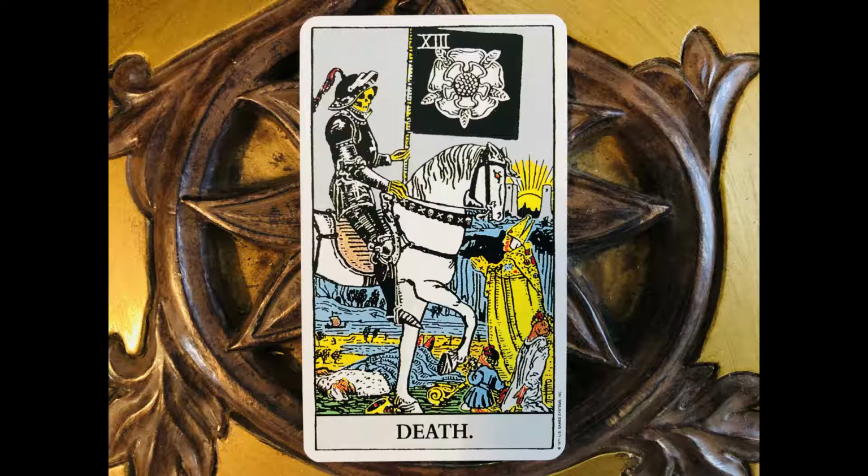So, the Death card is indicative of changes. This can be any aspect of your life. Usually it is permanent, absolute, and significant. And there can definitely, with the Death card, be a severance between past and future. And sometimes it can be painful, but it doesn't have to be. And it doesn't have to be a negative card. I think that's the most important thing.